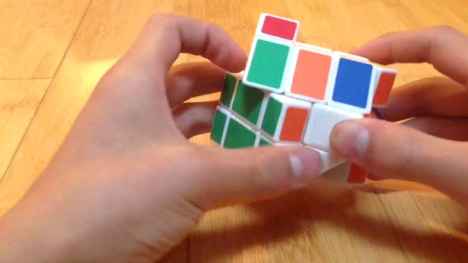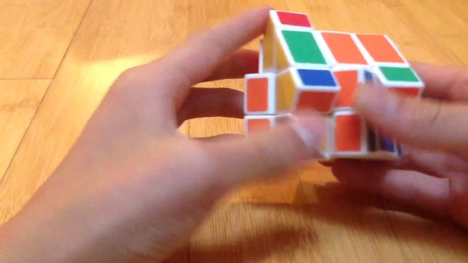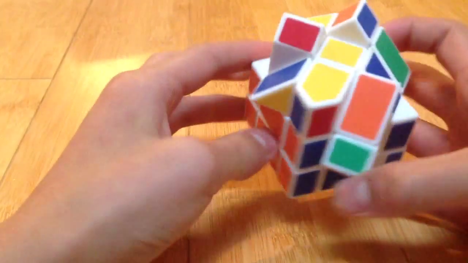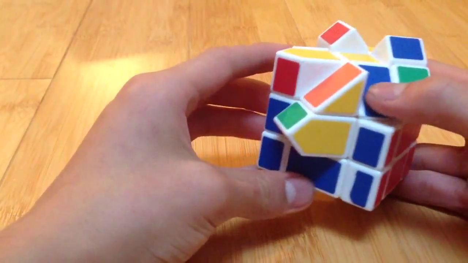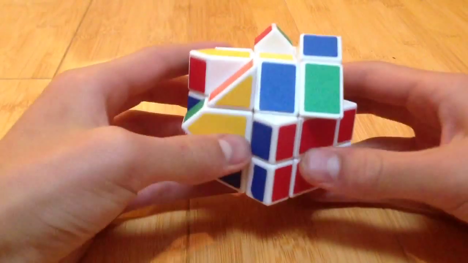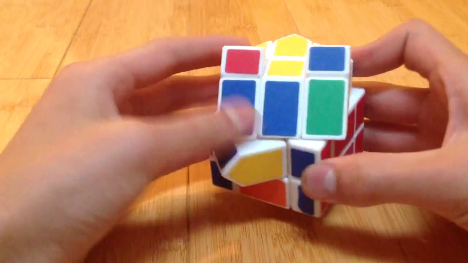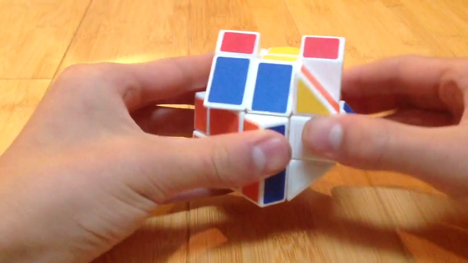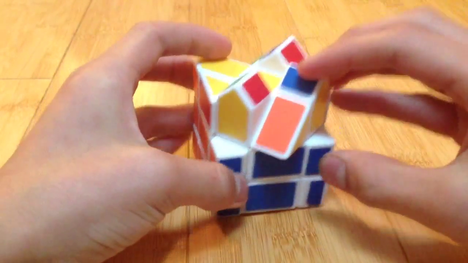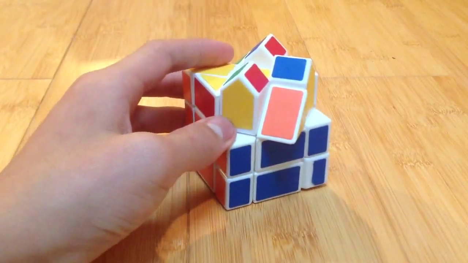R, U prime, R prime, and then it's paired up, so just insert it in. And so the last edge that we must solve into the middle layer is the blue edge. And we'll basically just do the same thing I did before. It should be very intuitive if you know how to do 3x3, which you should.